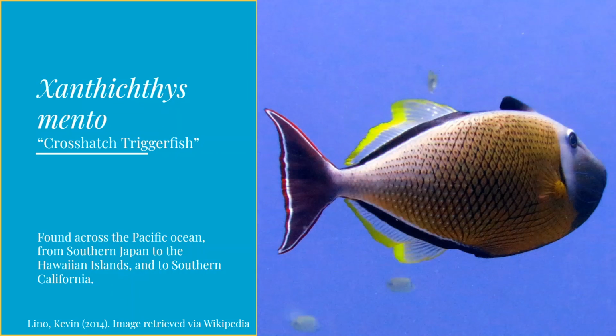Last on my list, but far from the last known species of triggerfish out there, is Xanthichthys mento, or the crosshatch triggerfish, probably named for the cross-hatching design that their scales seem to make. They can be found across the Pacific Ocean, from the coast of southern Japan to the Hawaiian Islands and to the coast of southern California.